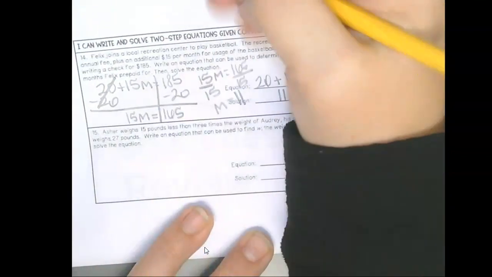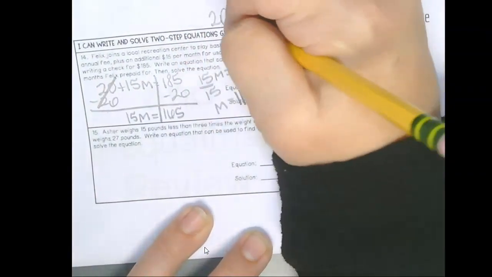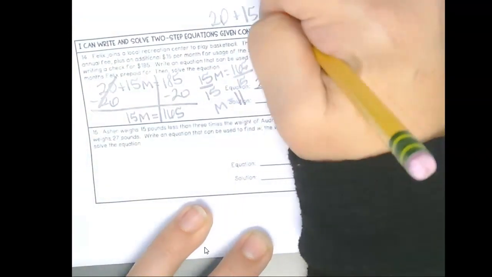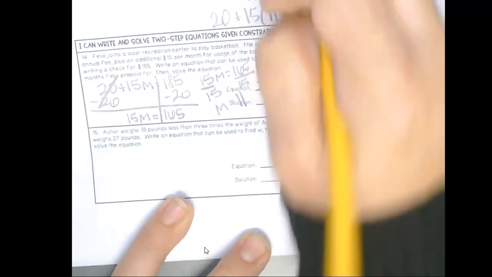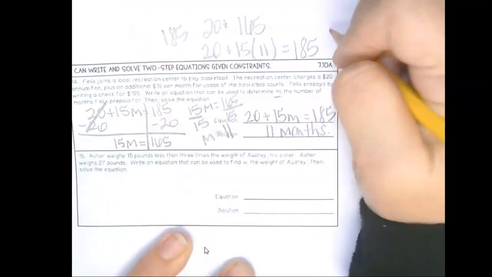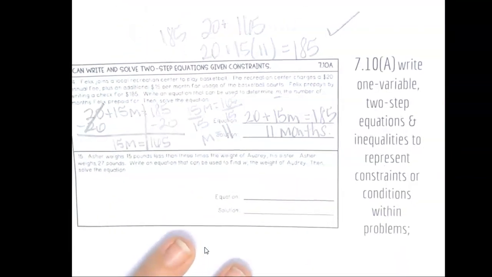Okay, we can check that by putting it back into our equation. 20 plus 15 times 11 is equal to 185. 15 times 11 is 165, plus 20 more is 185. So both sides of our equation are balanced. That is our solution.